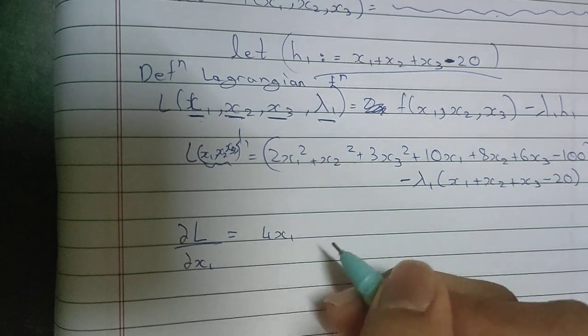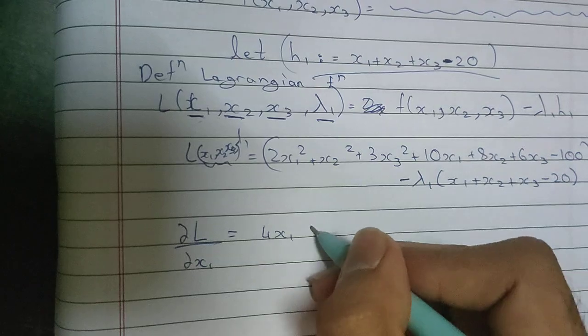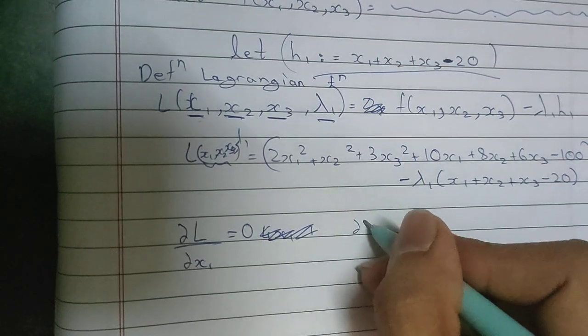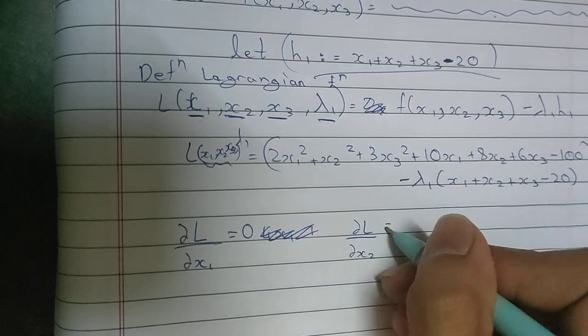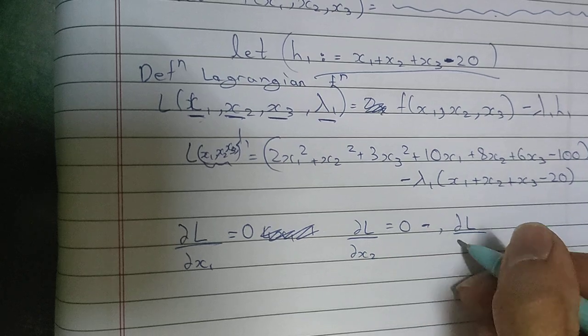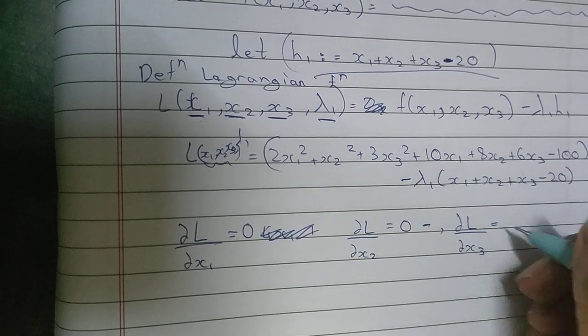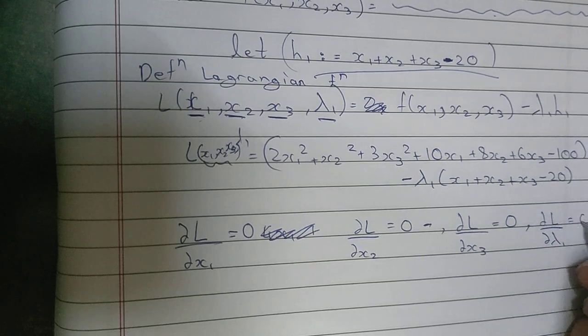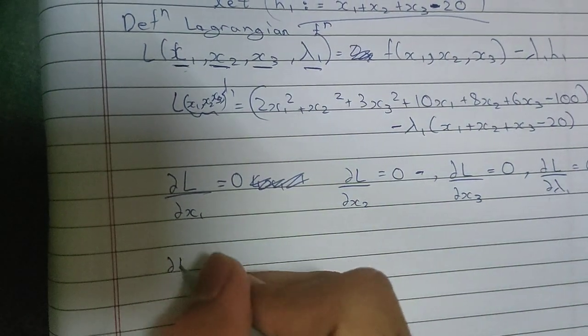We calculate this and put it equal to 0. Calculate the derivative with respect to x2 and put it equal to 0. Calculate the partial derivative of the Lagrangian function with respect to x3, put it equal to 0. And same with respect to the Lagrangian multiplier and put it equal to 0.